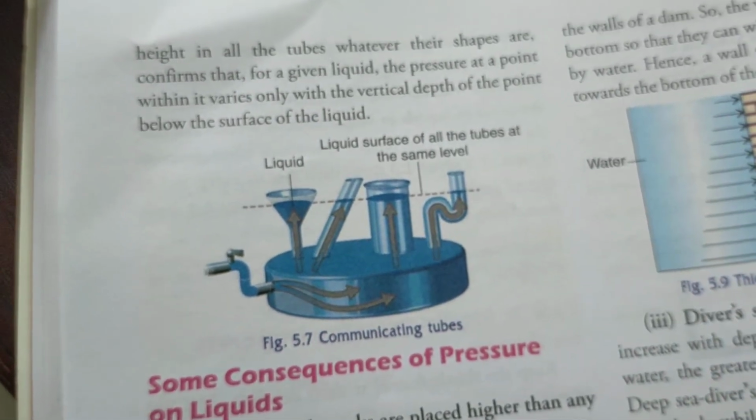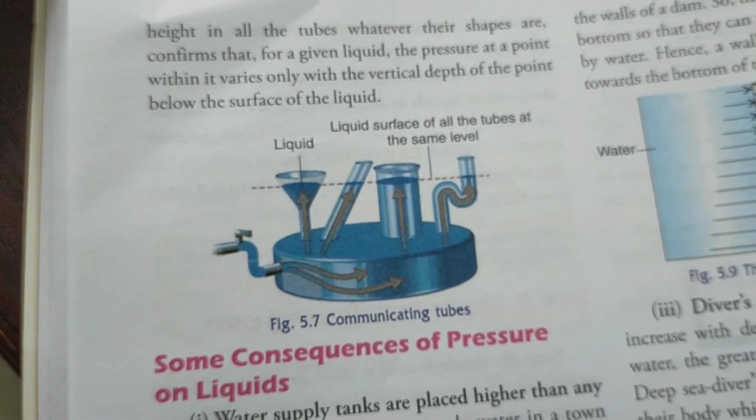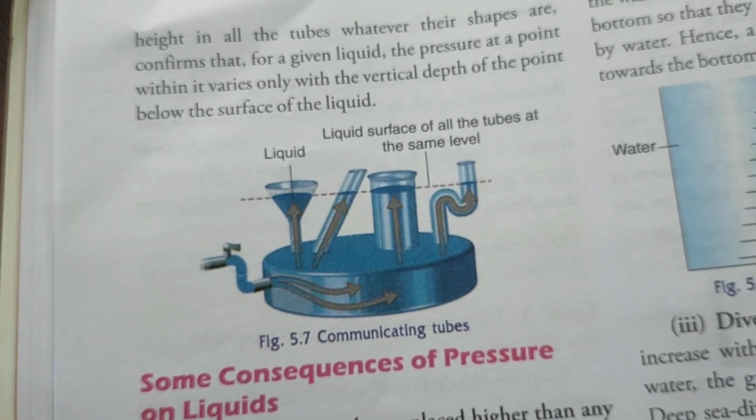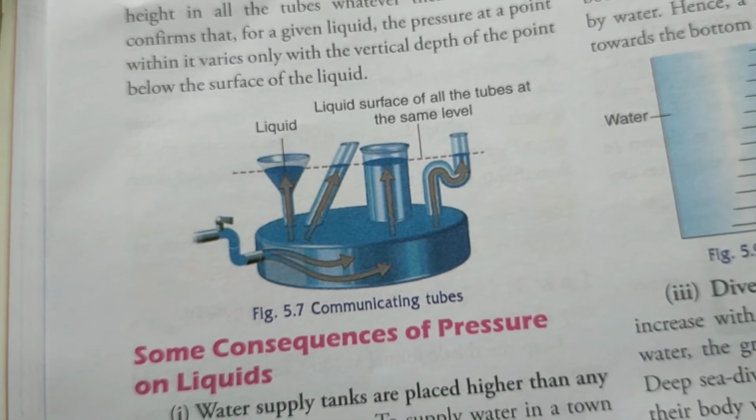Okay, so liquid seeks its own level. Whatever may be the shape of the tube which is immersed with the base, the liquid level will be the same.